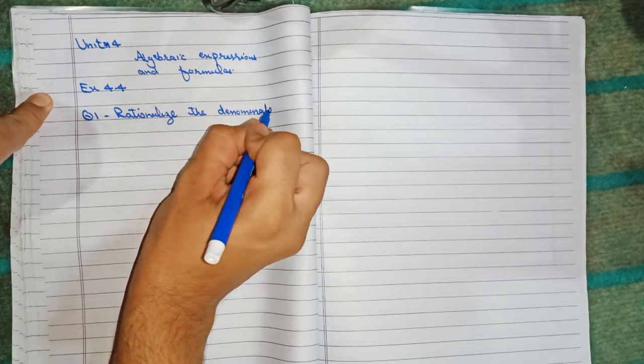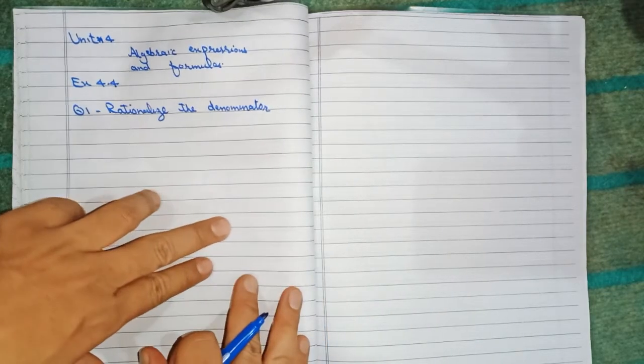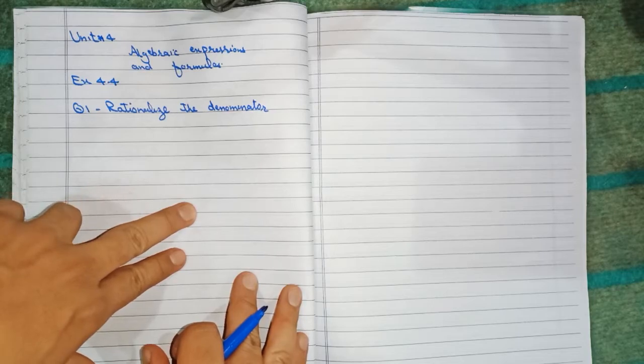We always rationalize in mathematics when we want to remove that number in the denominator.